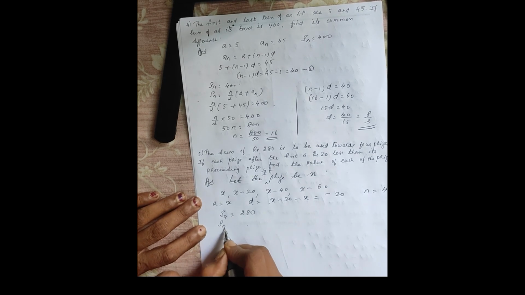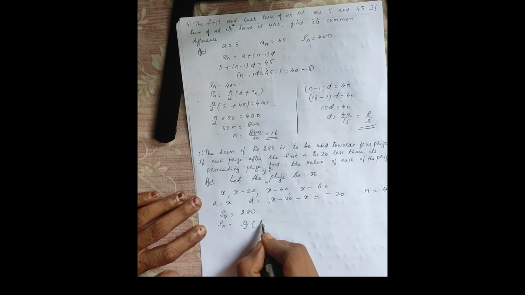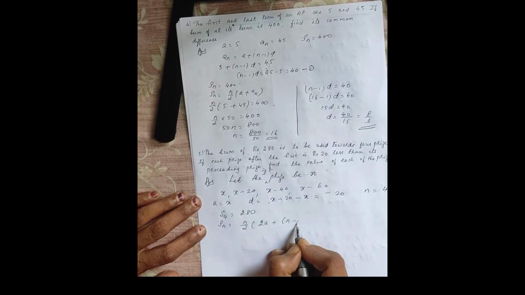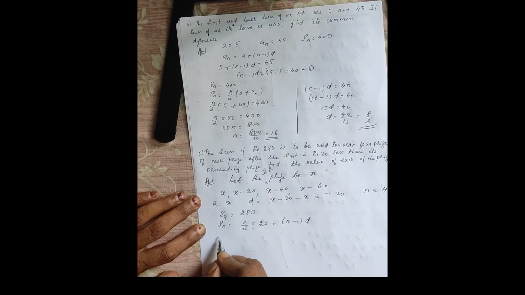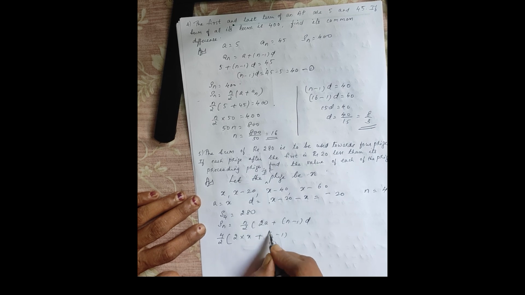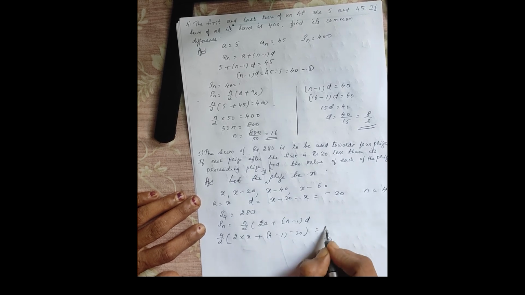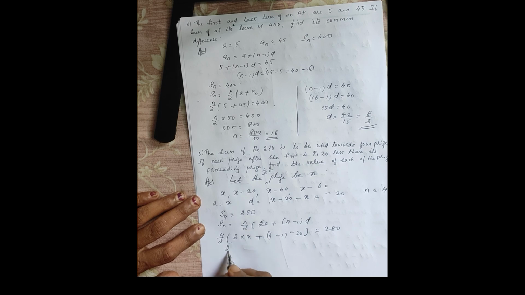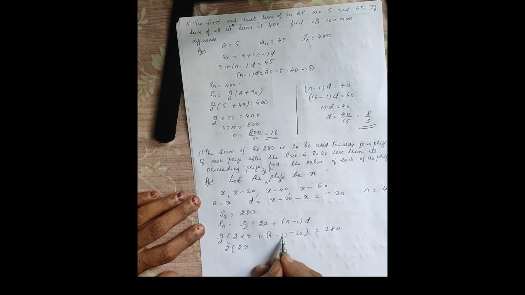So we can use the formula Sn is equal to n by 2 into 2a plus n minus 1 into d. So n here is 4 by 2, a is x, n is 4 minus 1, d is minus 20, equal to 280. 2 into 2x, 4 minus 1 is 3, 3 into minus 20 is minus 60, equal to 280.